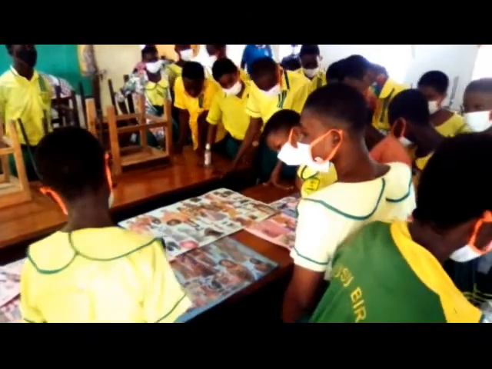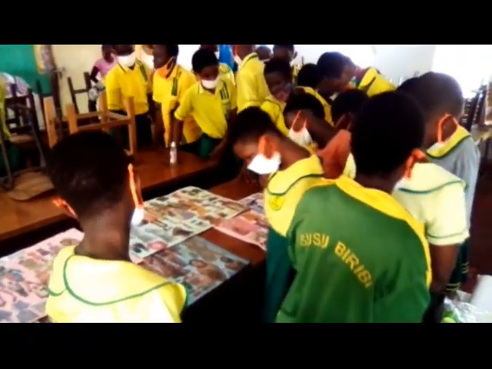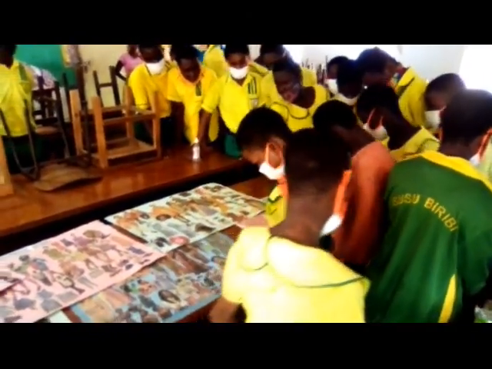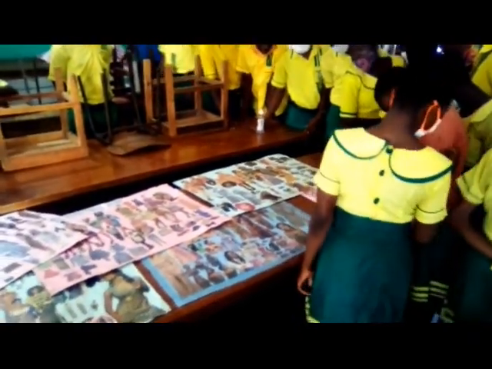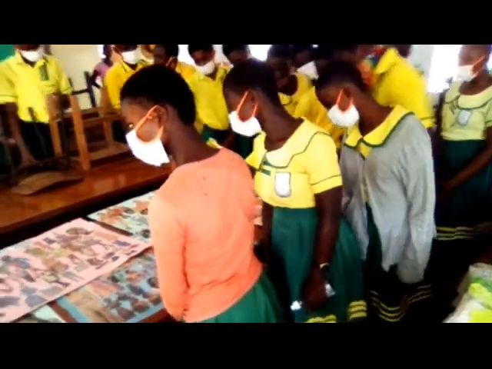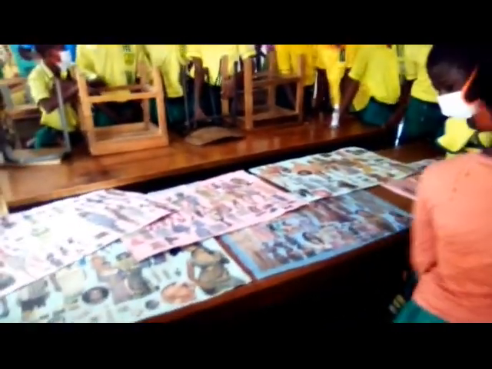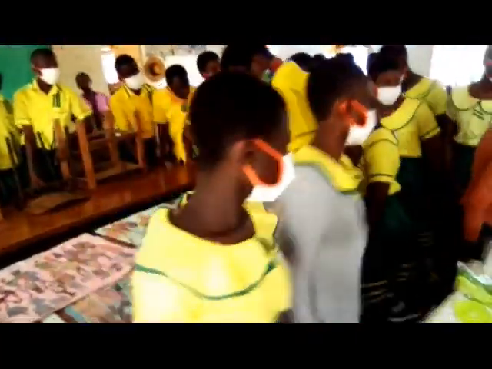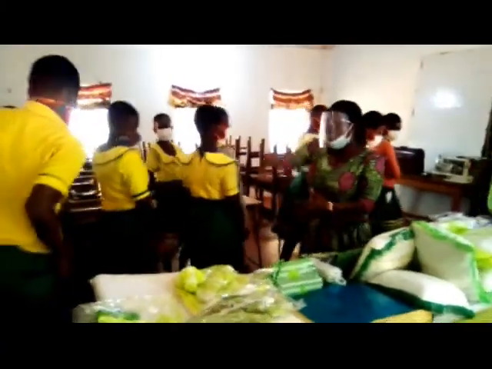So many things can be arranged on the board. It can be trees, human beings, anything that will inspire you to get a design from it. So those who are there, come to this side. Observe and come.